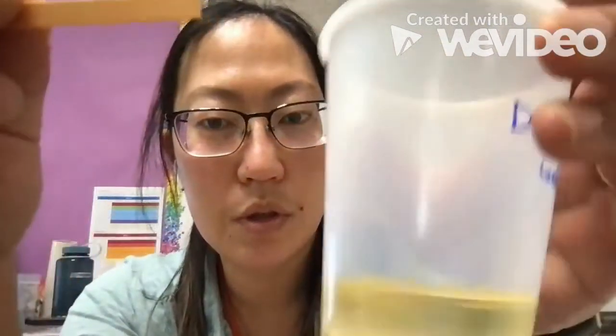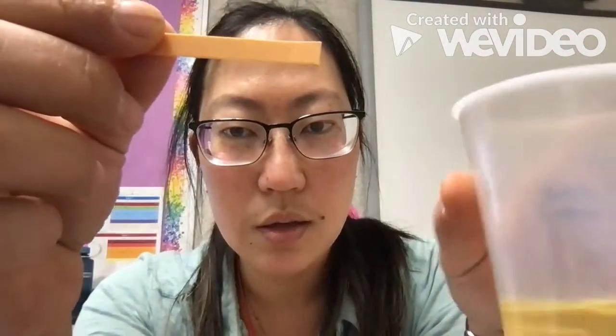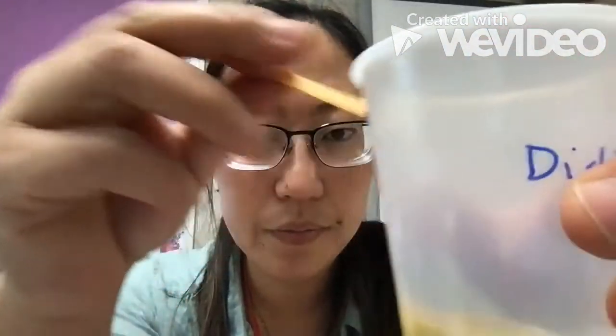Okay, so for part 3, we are going to measure pH 3 different ways, and we're going to measure the pH of distilled water, dry ice in water, vinegar, and ammonia. So we'll start off with distilled water, and we're going to first measure the pH using these pH strips. Okay, so I've got some distilled water here.